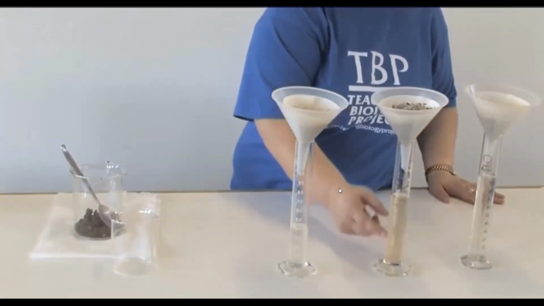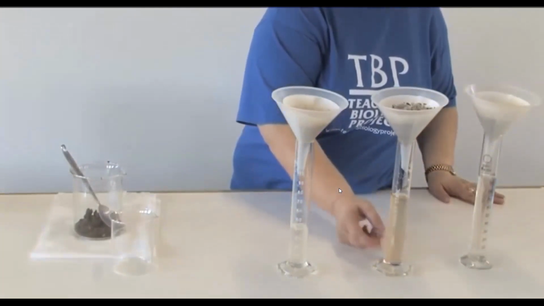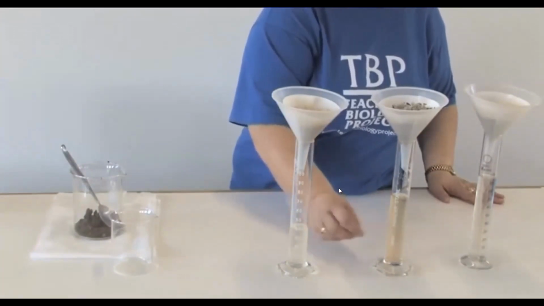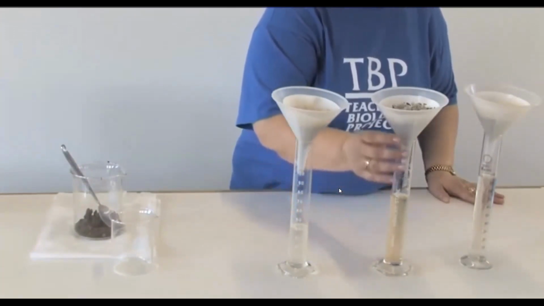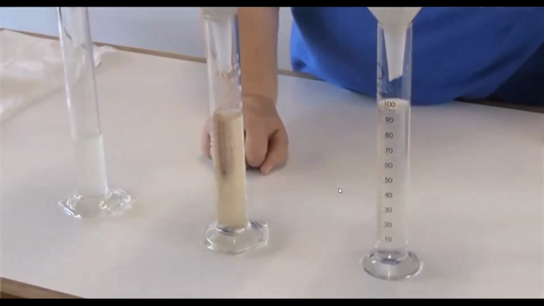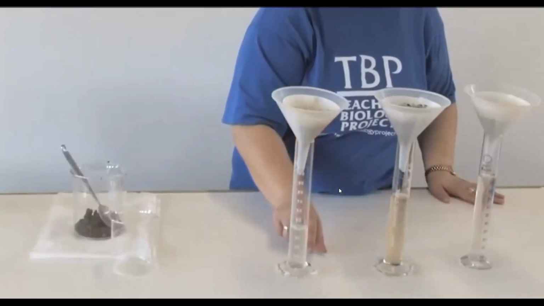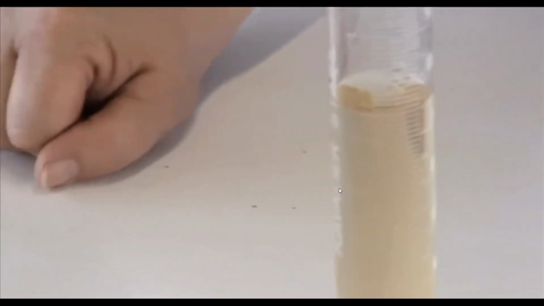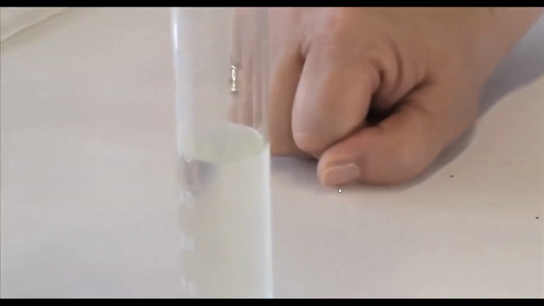And look at the color of the water that ran through the loam: dissolved salts, which also gives you an idea that this type of soil contains a lot of nutrients. So by comparing the amount of water that ran through, we can determine and compare the water retention capacity of different soil types.